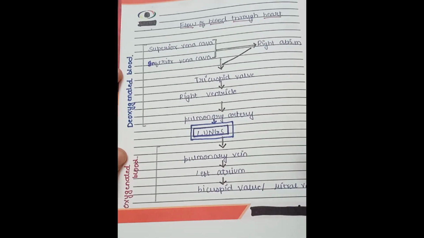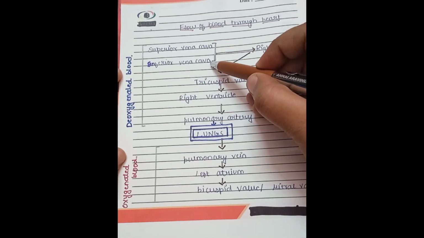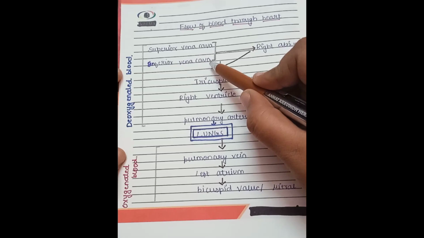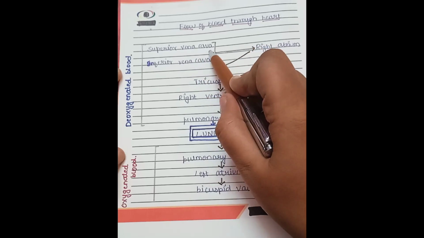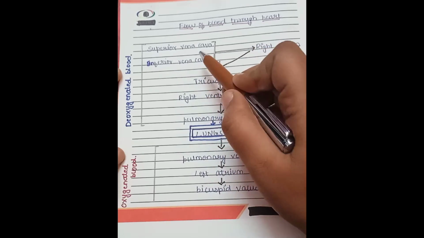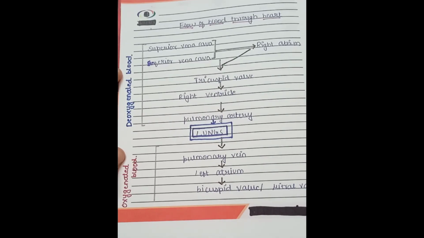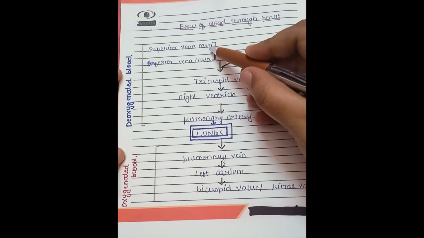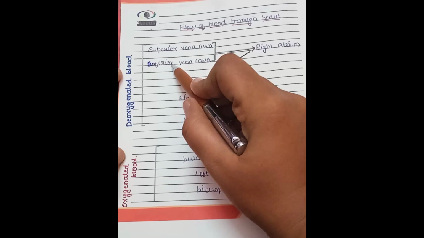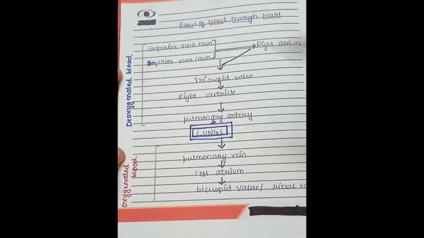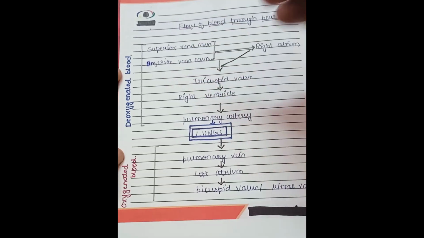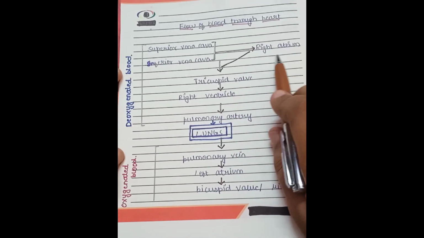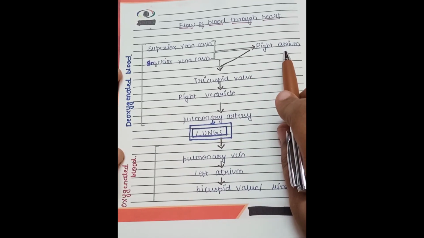So we are going to see in detail the superior and the inferior vena cava. It carries the deoxygenated blood into the right atrium. So the superior vena cava will bring the deoxygenated blood from where? Superior, which is in the top. It carries the deoxygenated blood from the upper part of the body, head, neck. Inferior vena cava, inferior means low, that is from the lower part of the body. Superior means upper part of the body, inferior means lower part of the body. It is going to bring blood from those areas. It passes the blood into the right atrium, which is a chamber of the heart.